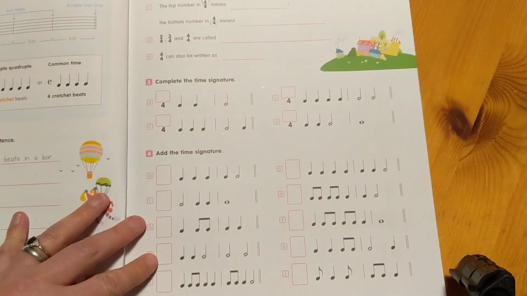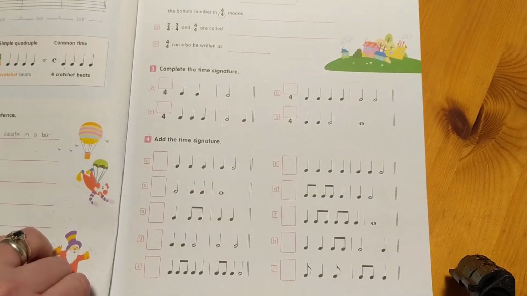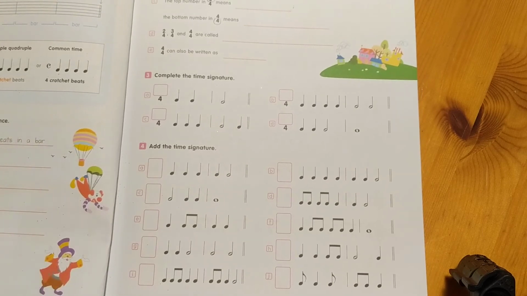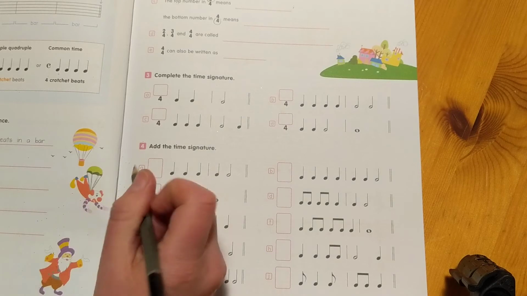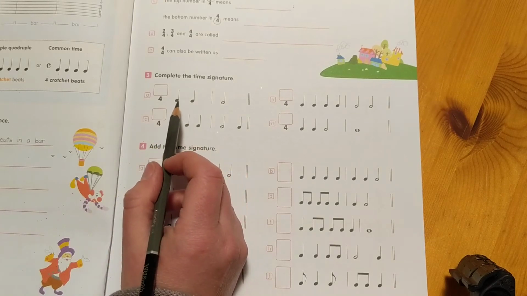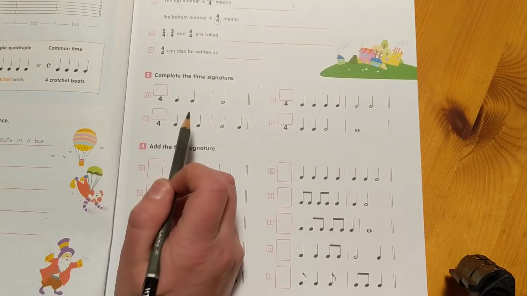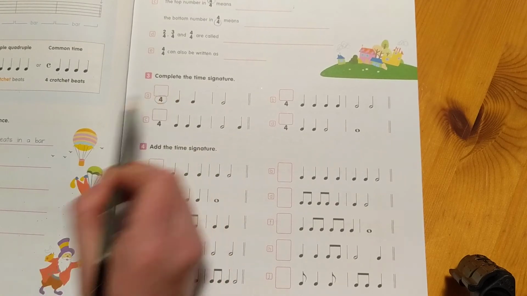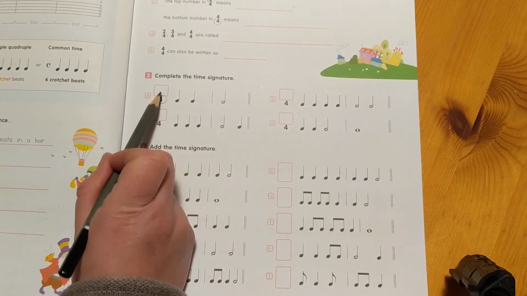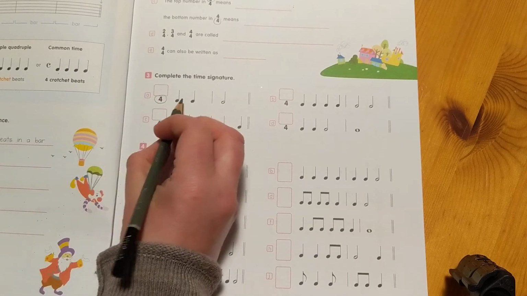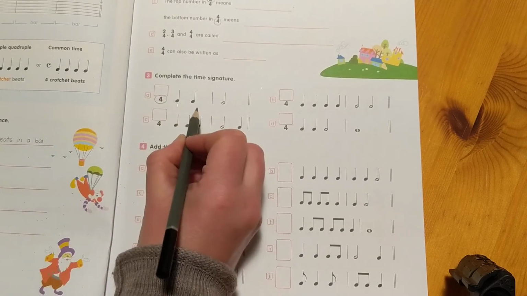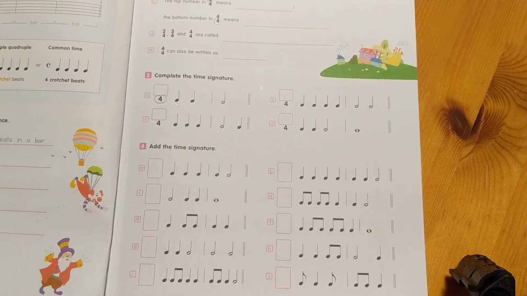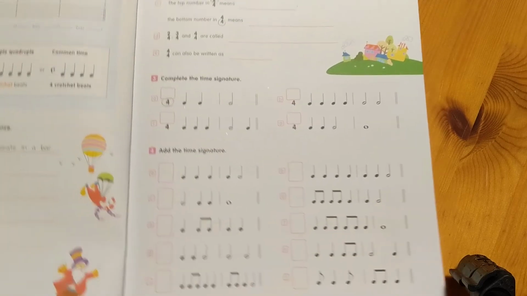Okay, complete the time signature. This is where the maths comes in again. Music and maths has an awful lot in common. So if you like maths, you're fine. If you don't, not so much. Okay, so remember that our time signature tells us how many crotchets in a bar. We know it's crotchets because we've got this 4, so it's saying how many crotchets are in a bar. So here we've got 1 crotchet, and 1 crotchet. My light's shining right on that pencil and you can't see it.